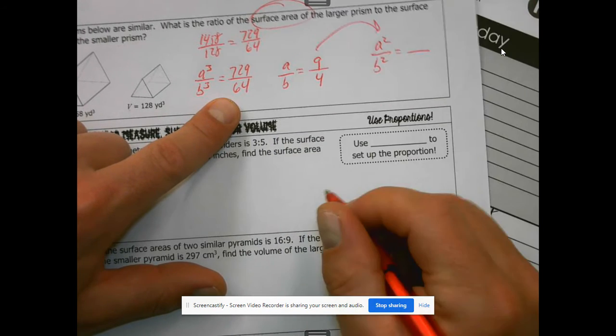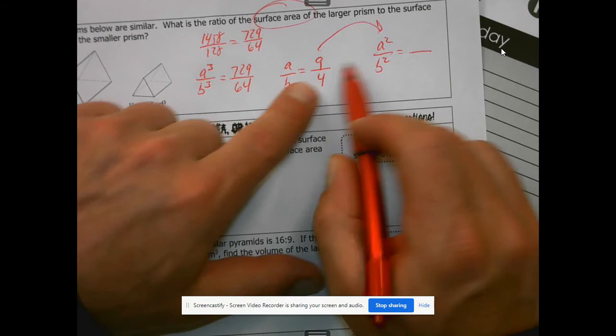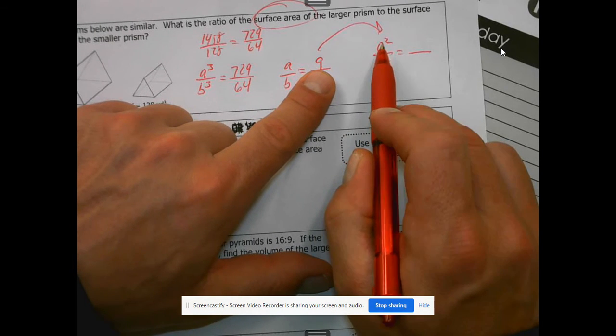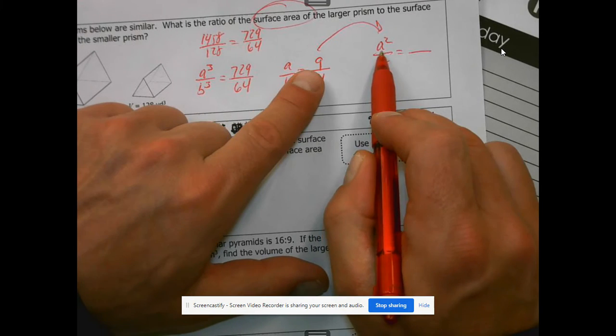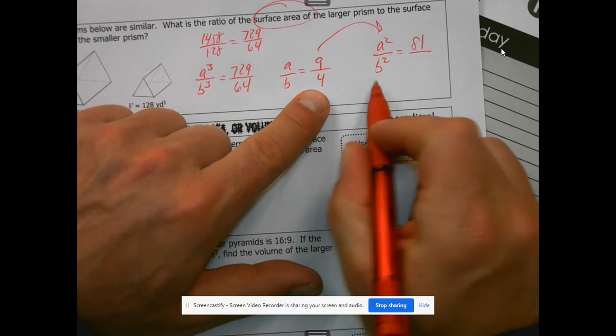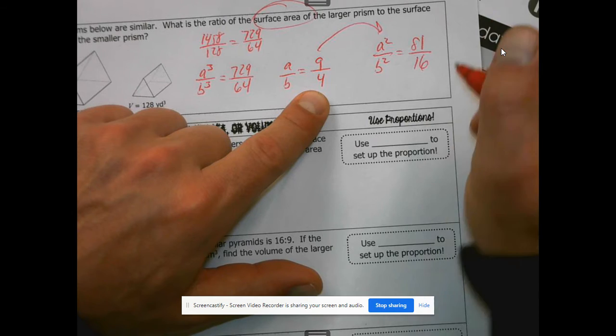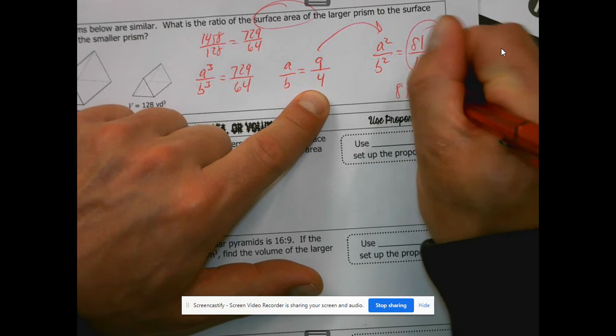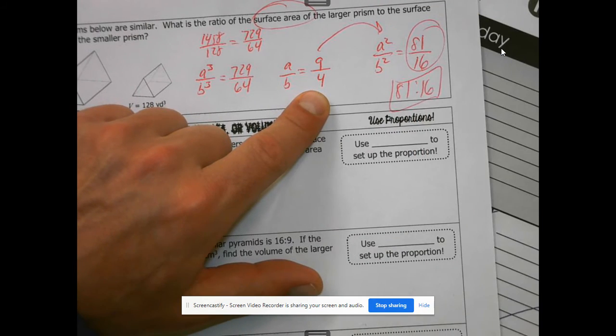Now I can go here. To get the surface area, just square the number. 9 squared is 81. 4 squared is 16. That's your answer. 81 to 16.